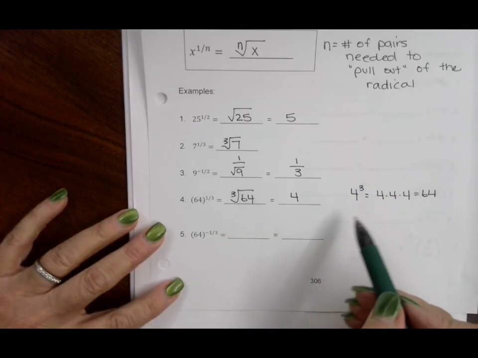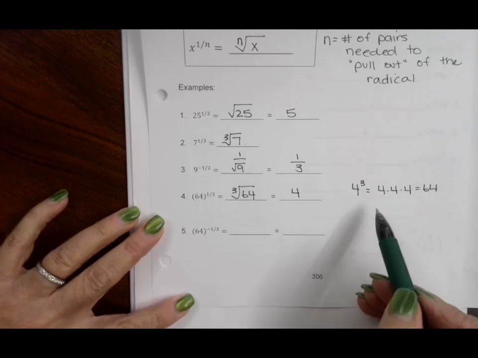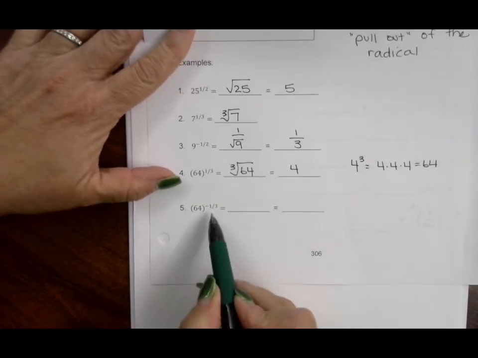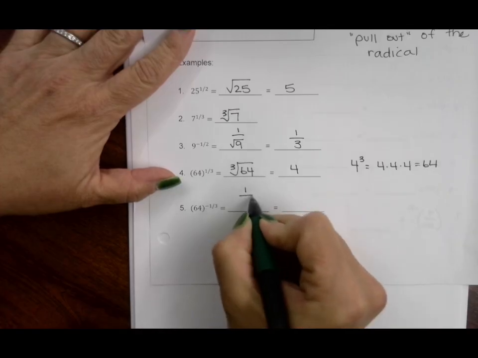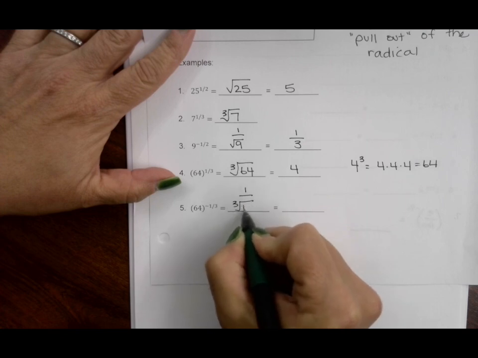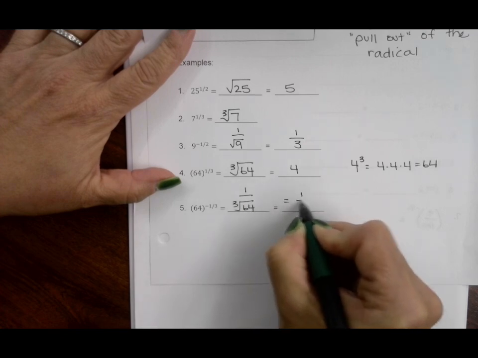You're going to have to be able to do this without a calculator. Okay? So this tells me that it's going to move to the denominator. It's negative, so I have 1 over the cubed root of 64, which is 1 over 4.